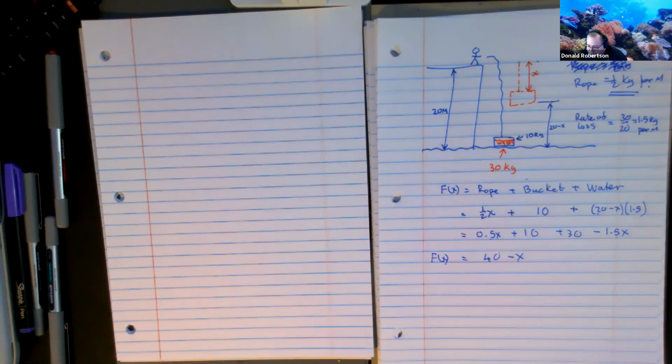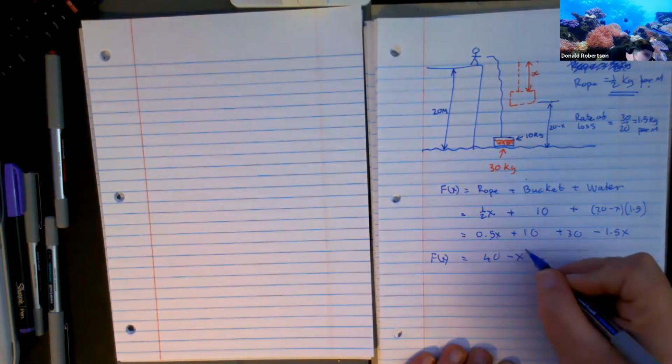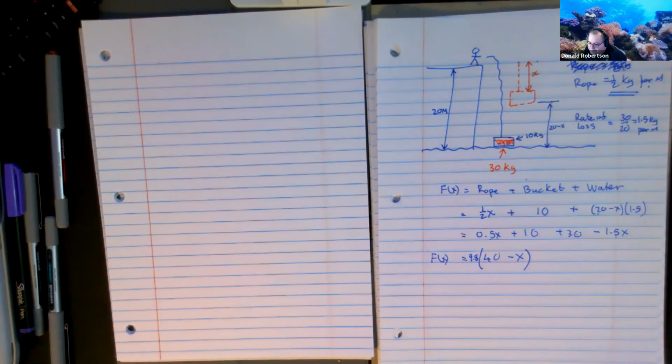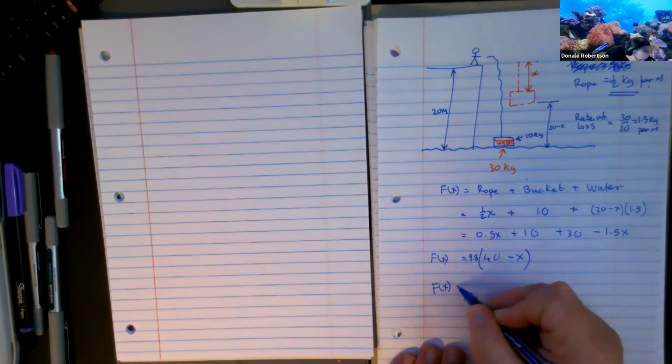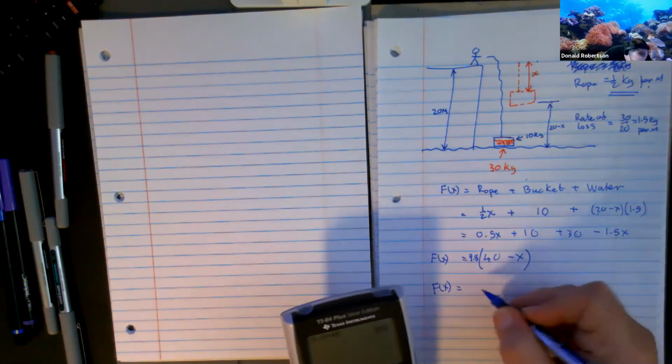Now, if all the things that we were talking about here were in pounds and in feet, would it not be the final answer? But since it's in kilograms and meters, I'm going to stick the 9.8 in now. Remember the gravitational constant issue. So the force function that we are going to use is 9.8 times 40, which is 392, take away 9.8x.